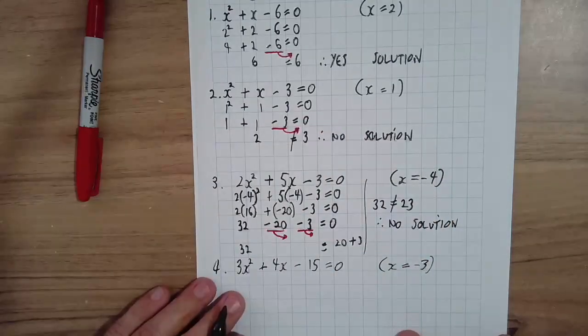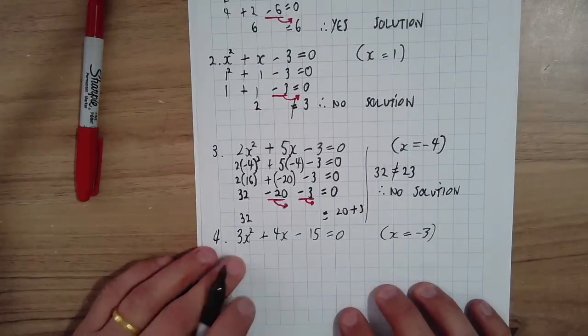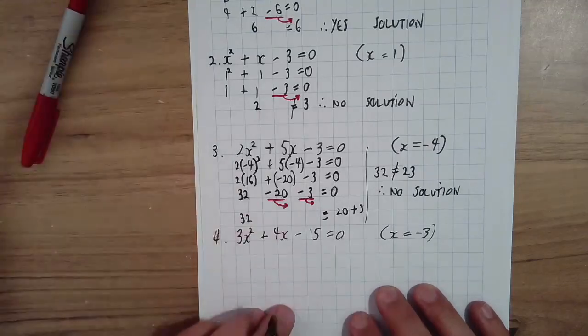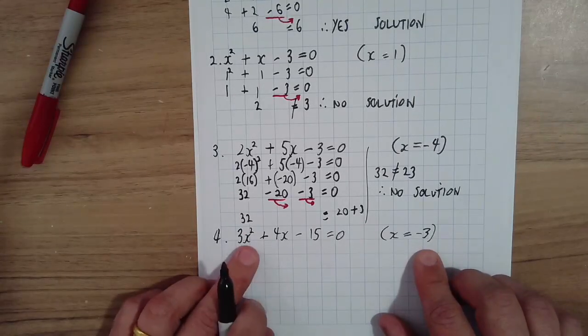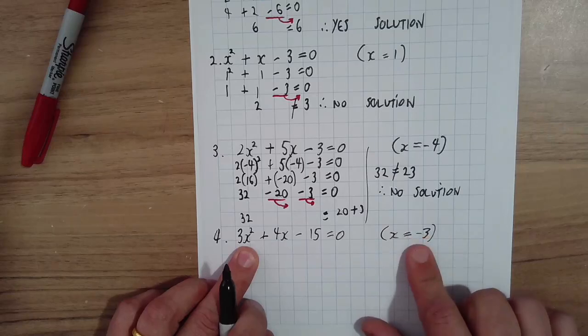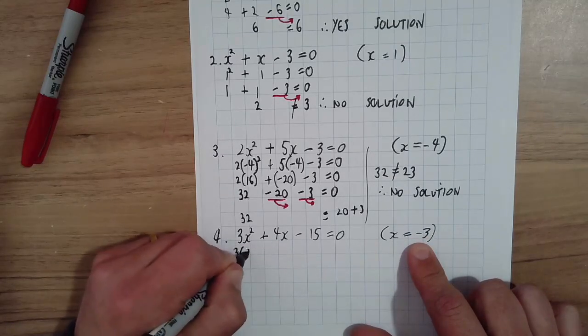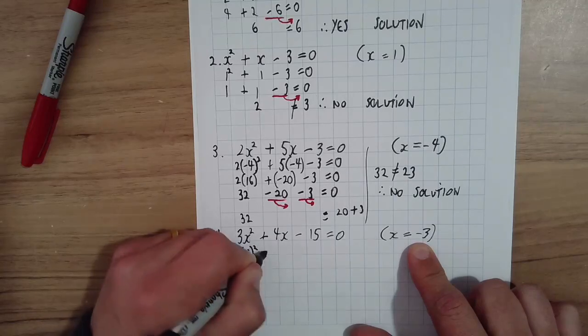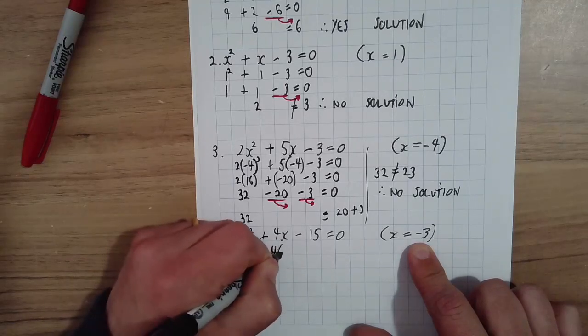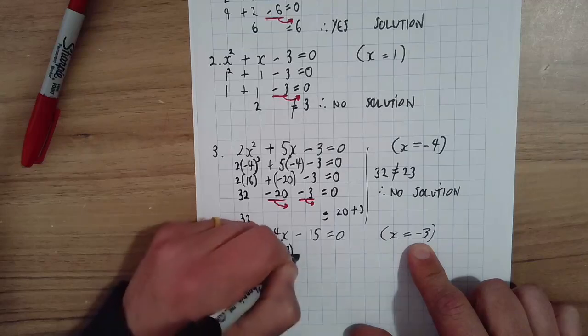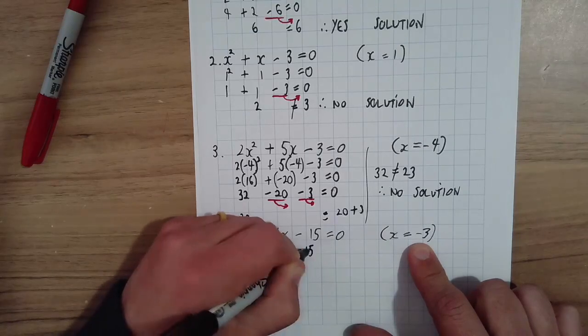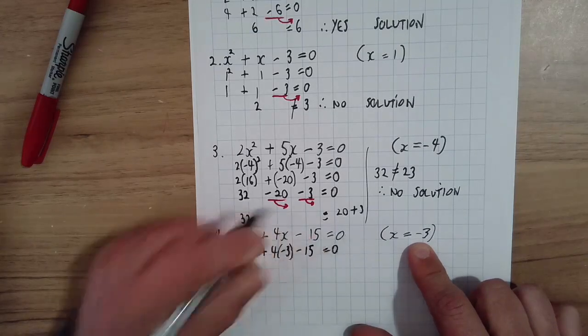Okay. And then finally, with question 4, wherever we have an x, we substitute in minus 3. So we have 3 times minus 3 squared plus 4 multiplied by negative 3 minus 15 equals 0.